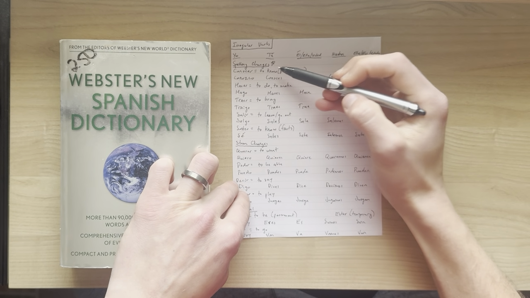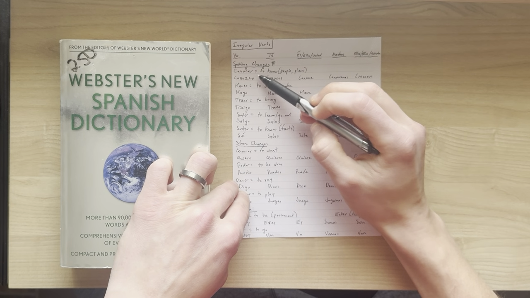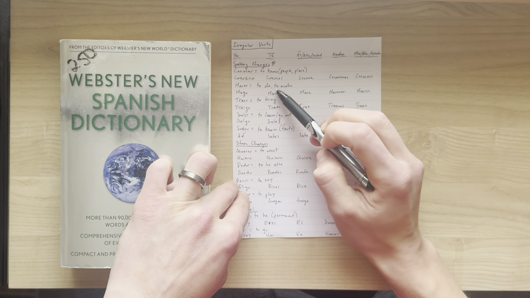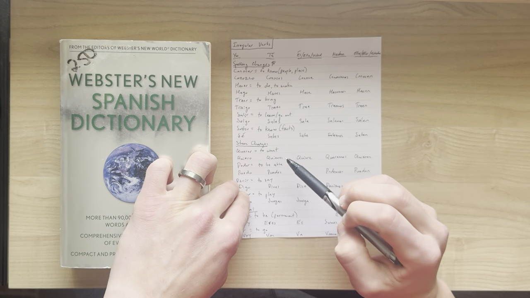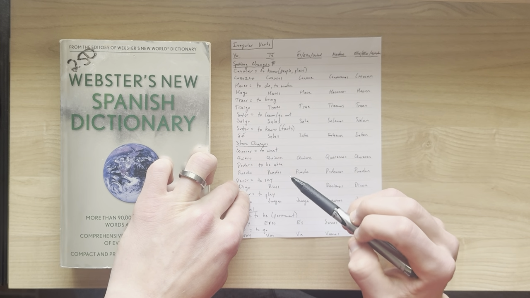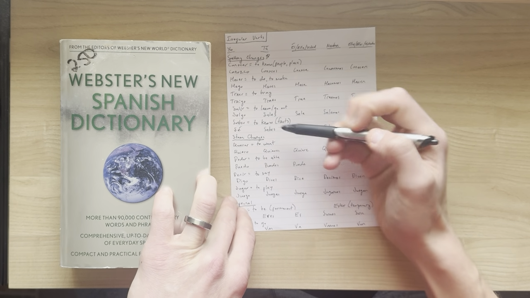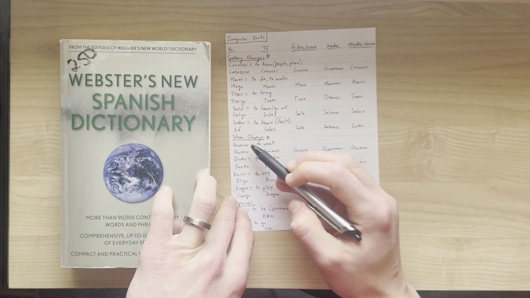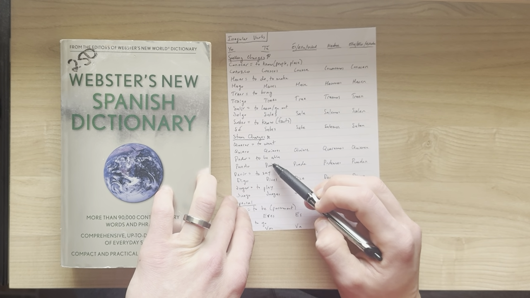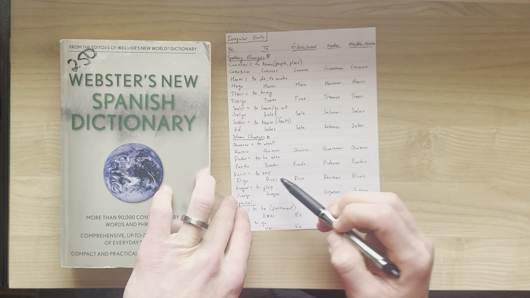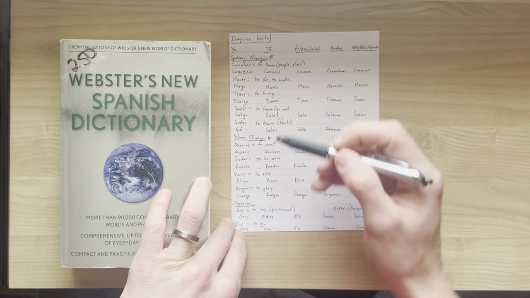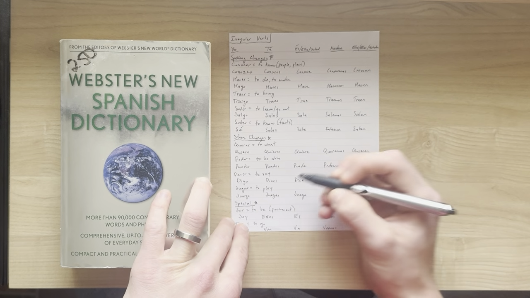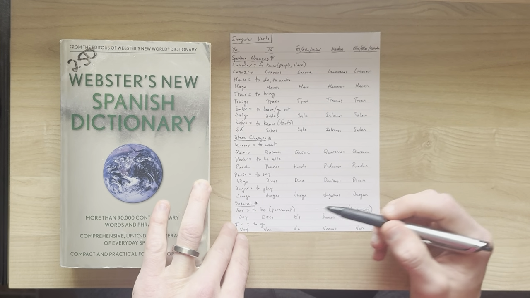So one final review on our irregular verbs. Under the spelling changes, we've got conocer, to know, hacer, to do or to make, traer, to bring, salir, to leave or go out, saber, to know. And then we've got stem changes. Querer, to want, poder, to be able, decir, to say, jugar, to play. And then special, even within the irregulars, they're super weird.